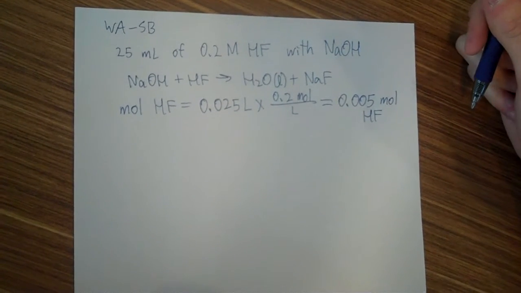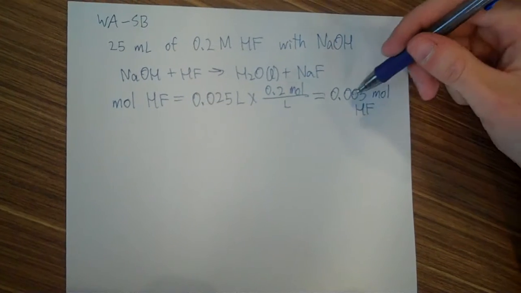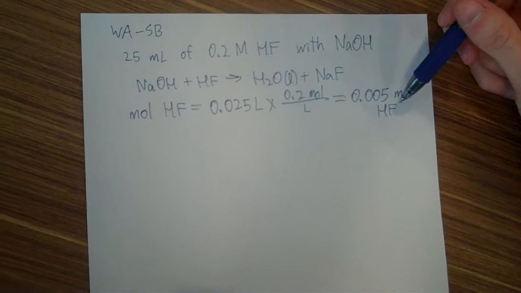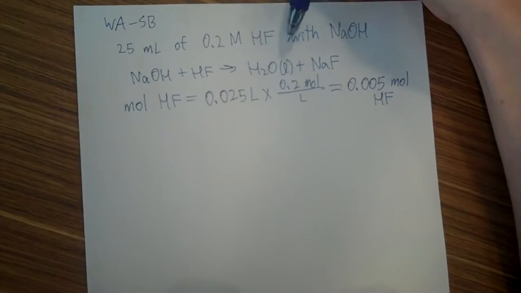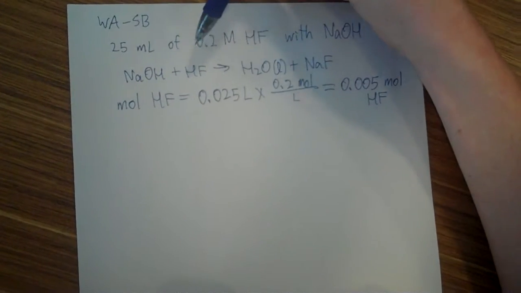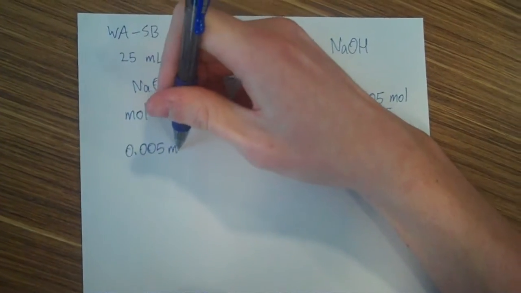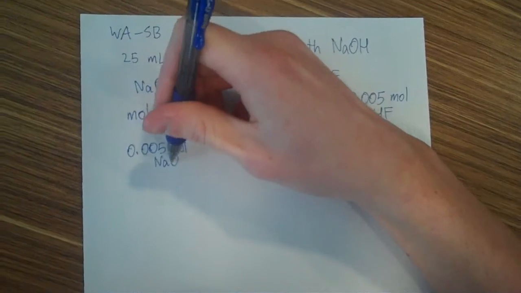Now we need to find the volume of NaOH. So we take the 0.005 moles, but instead that'll be moles of NaOH based on the stoichiometric ratio because it's 1:1. So in this case 0.005 moles of NaOH.